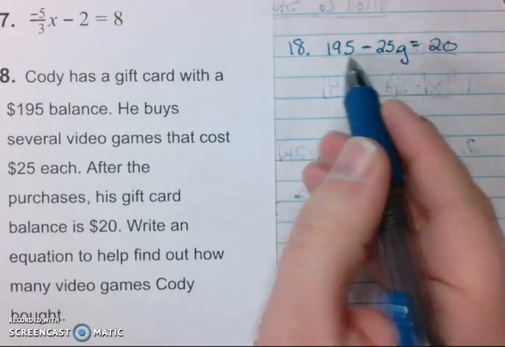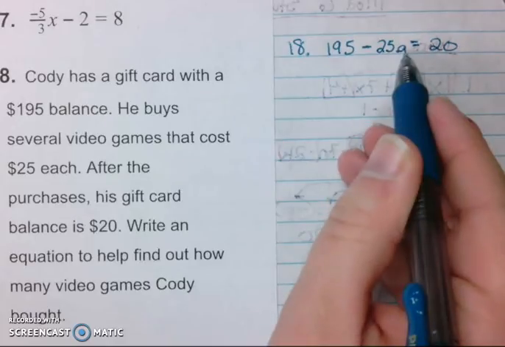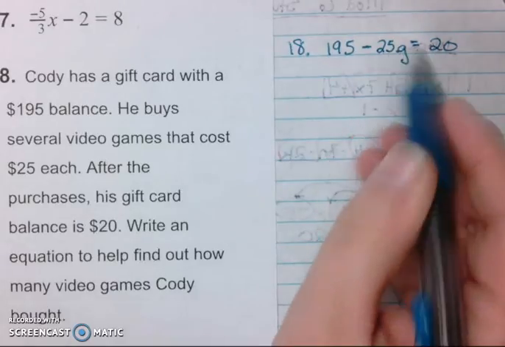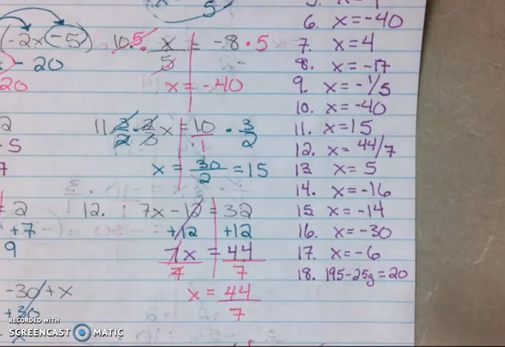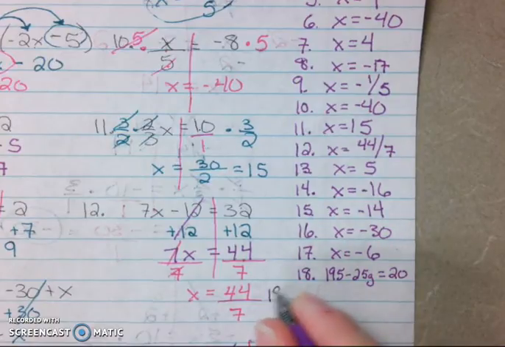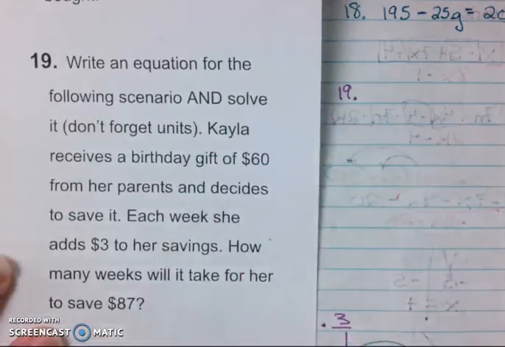So he has $195 minus 25 for each game. So the number of games times 25, and then it equals 20. You don't have to solve it, you just have to write it. So I was able to fit that on number 18 right there. If you need more room, you could have started the number over here to give you more space if you need. Okay, we're going to write and solve.